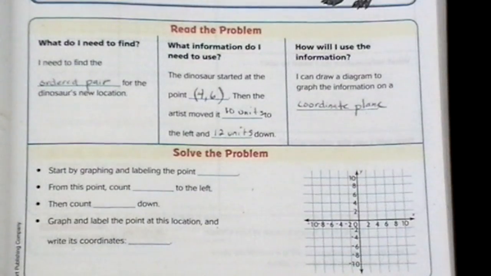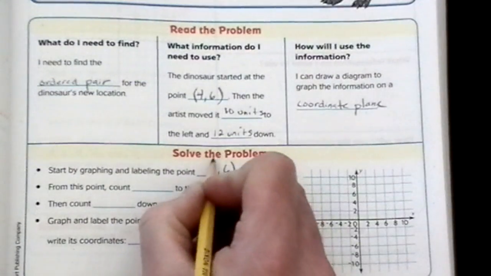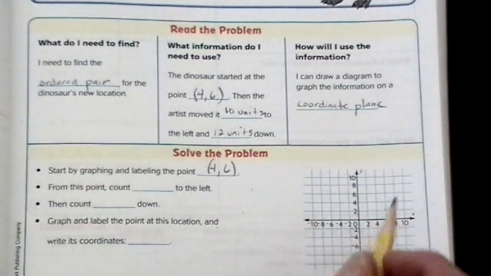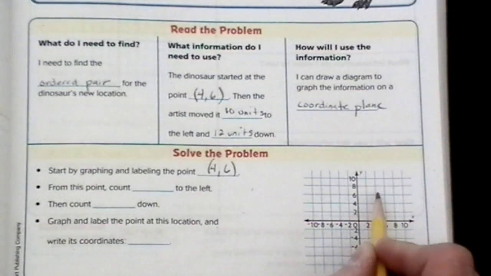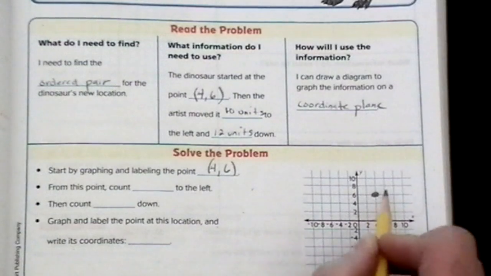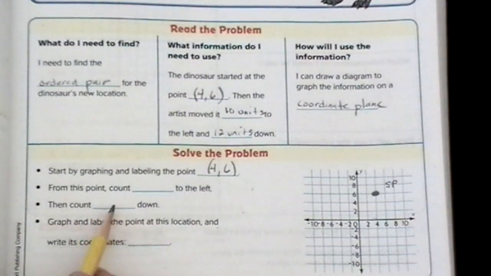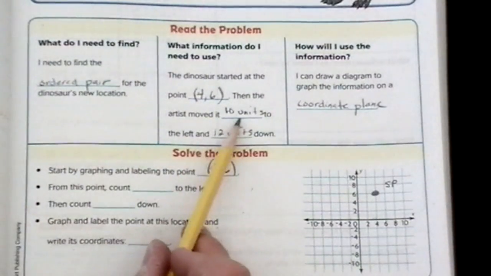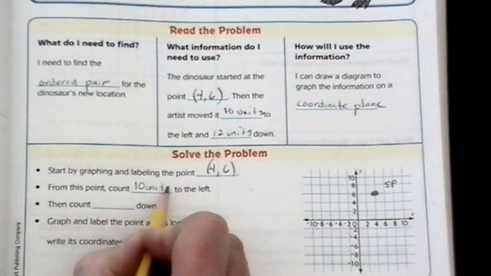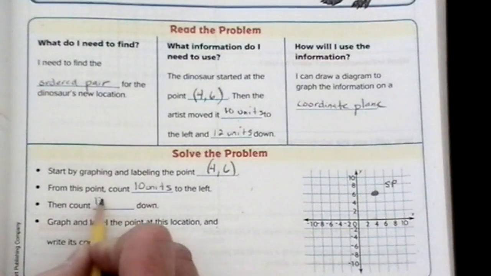Solve the problem. Start by graphing and labeling the point blank. That's going to be 4, 6, where the dinosaur started drawing. So let's go over and look at our coordinate plane and graph 4, 6. So I'm going to go right 4 and up 6. And there's my starting point. So I think I'll call this just SP for starting point. From this point, count blank units to the left. Well, I'm going to go 10 units to the left. Then count blank units down. Well, it's 12 units down.